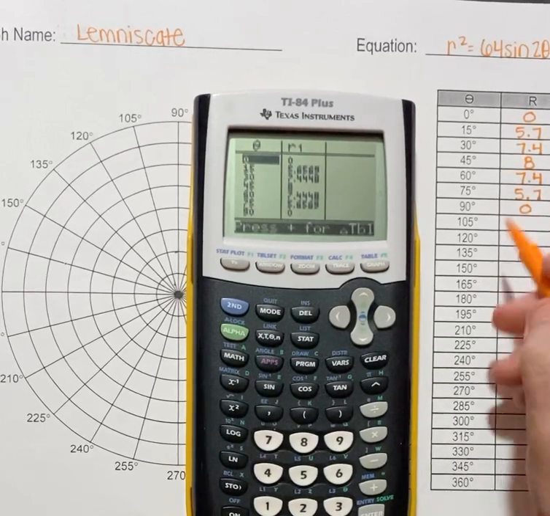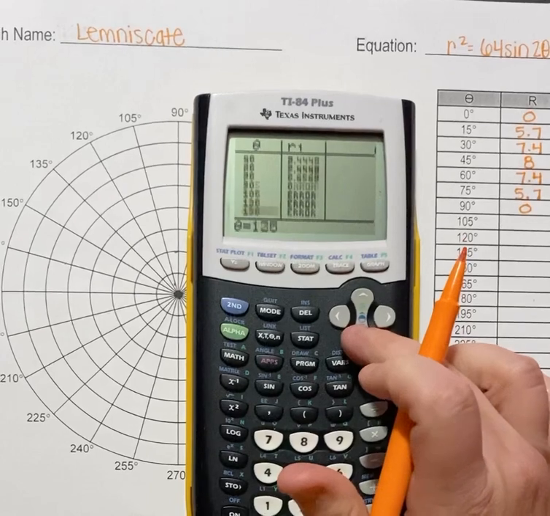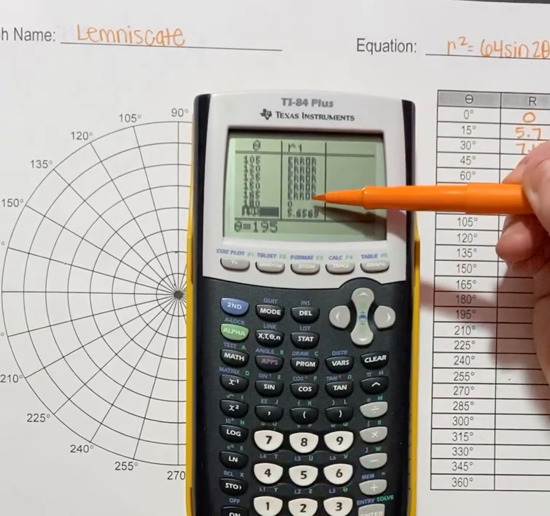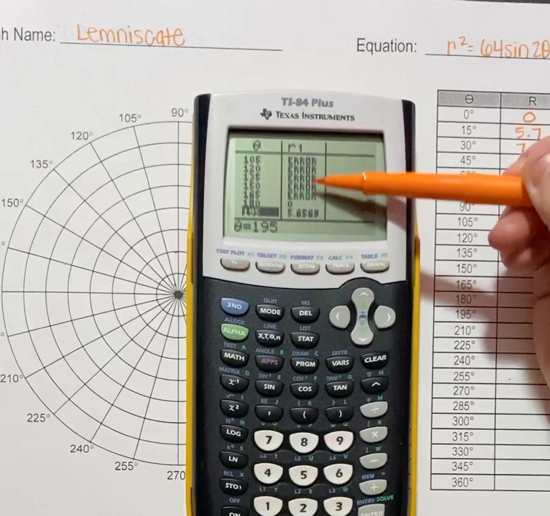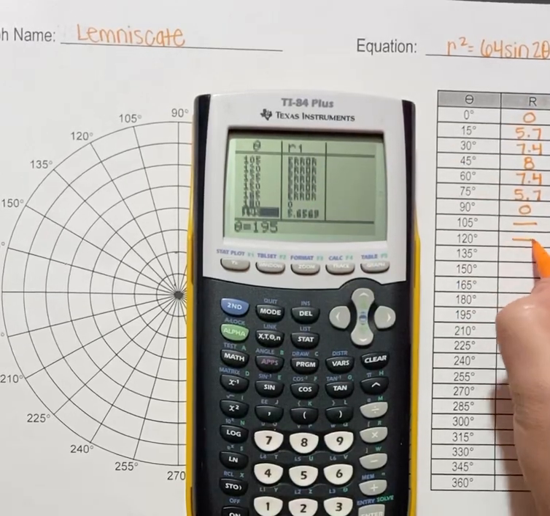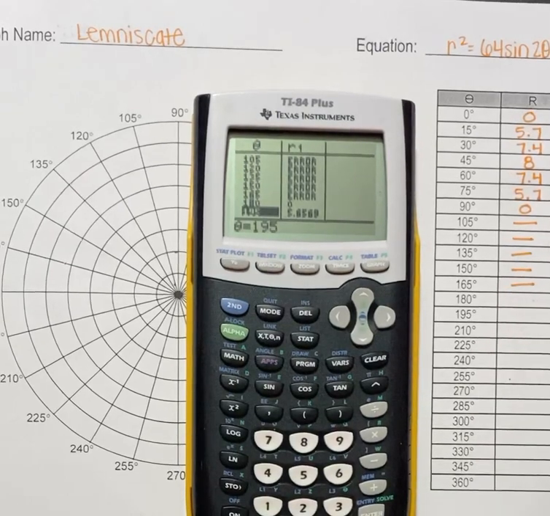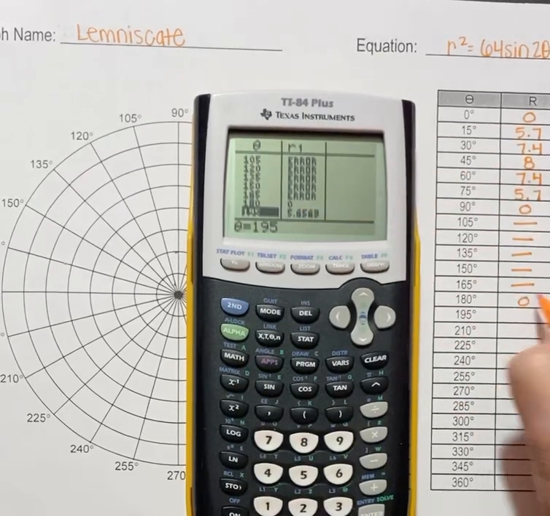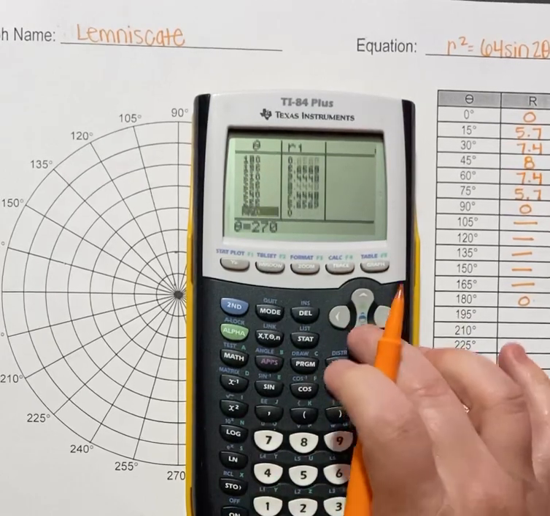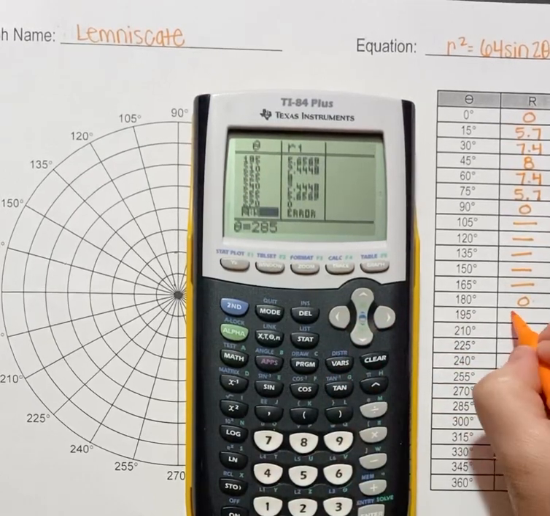All right, so let's move it to get to 105. Now, if you notice, everything from 105 to 165 has an error in it, which means it does not exist. I'm just going to put some dashes here all the way through 165. But be careful, at 180, we're back to 0. All right, scrolling up now, I'm going to start at that 195. I've got 5.7.